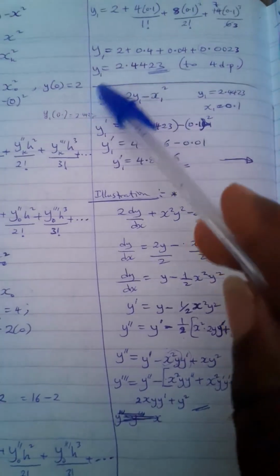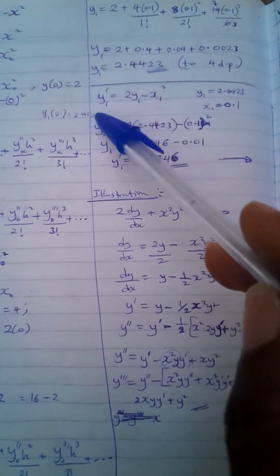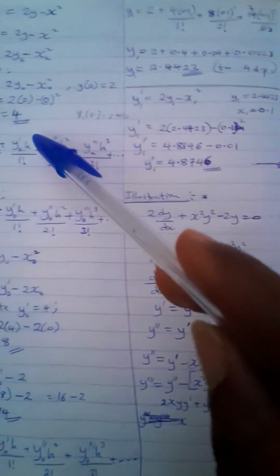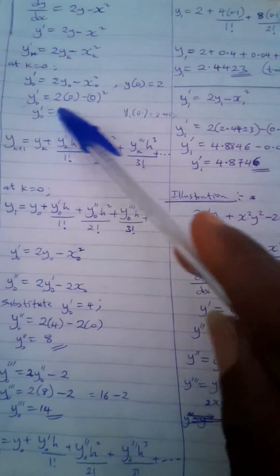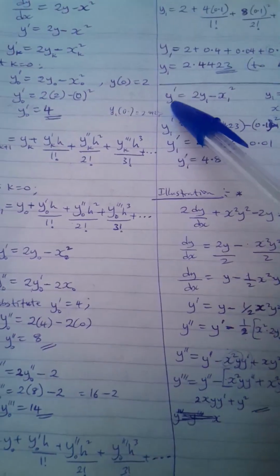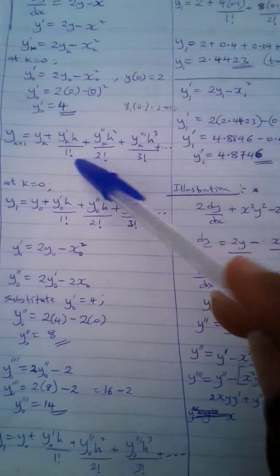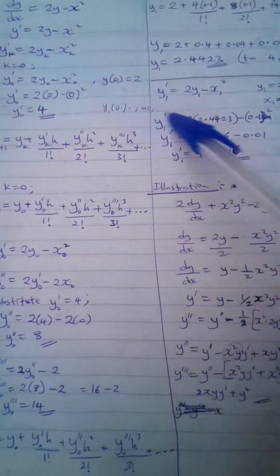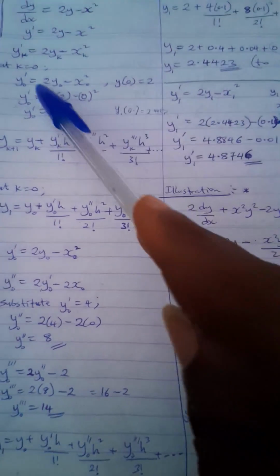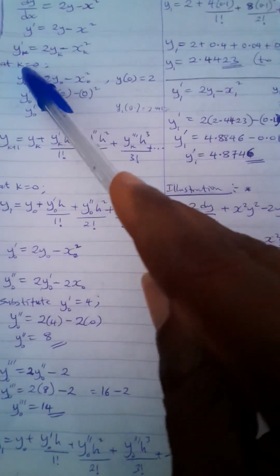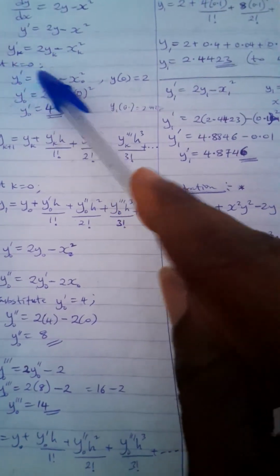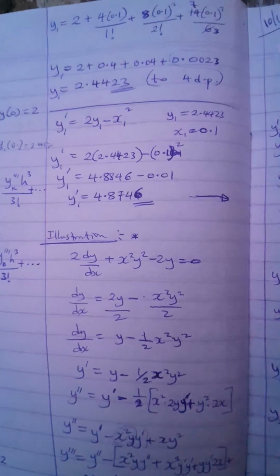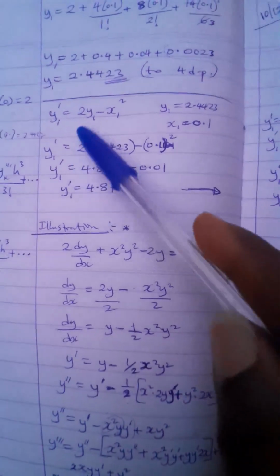You already know the y1. You now use the same equation that you are using, the same equation. Y1 prime equals that same equation that I used from the beginning, that's given to us. So you see it now. The only thing is that your k, here your k is 0, that's why you're having y naught. K is now 1. K is 1.